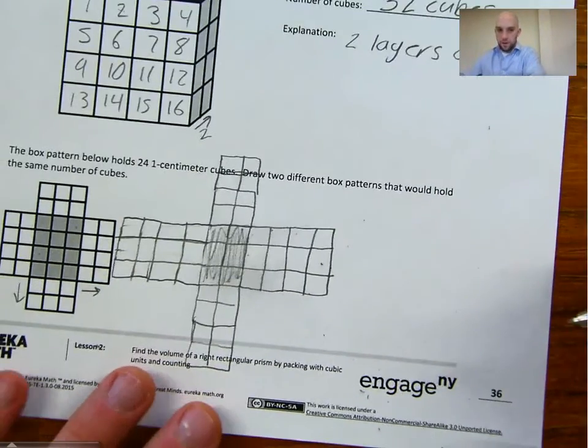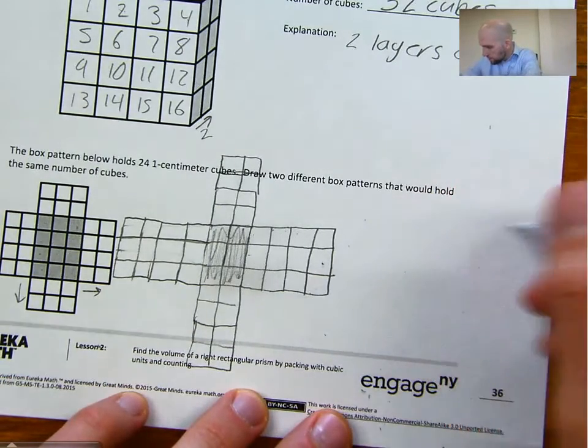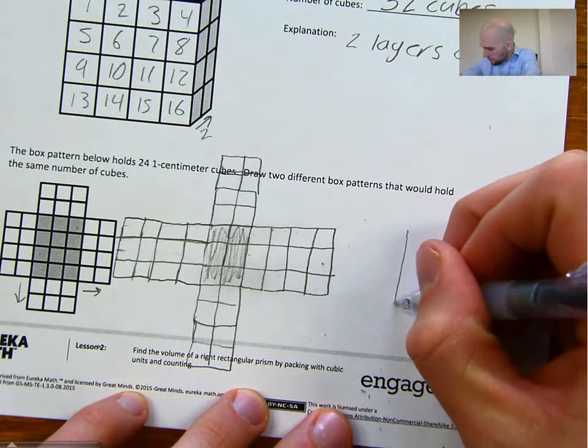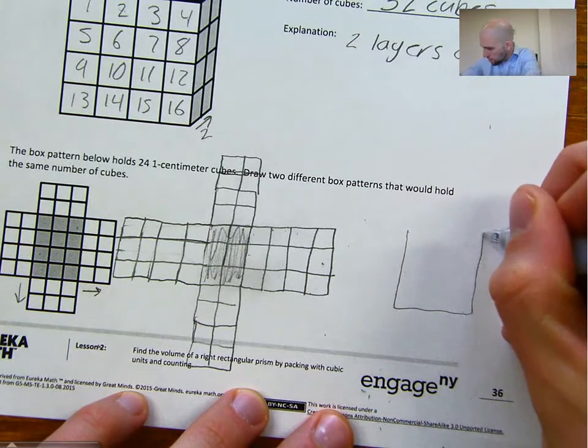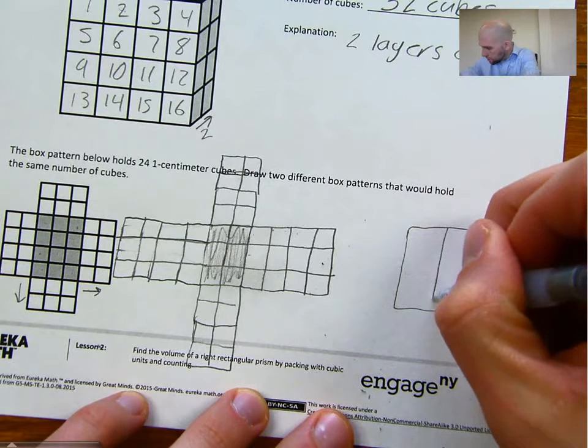And then we'll make a smaller one over here. Let's do, so 24, let's do a bottom of 8. So we'll do 1, 2, 4.